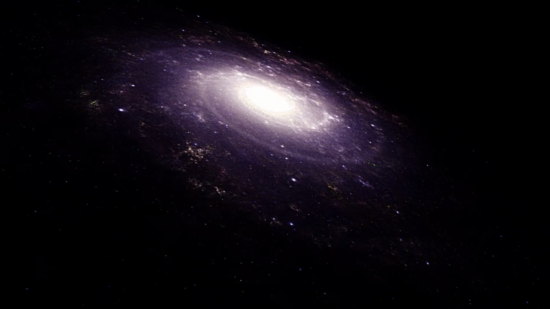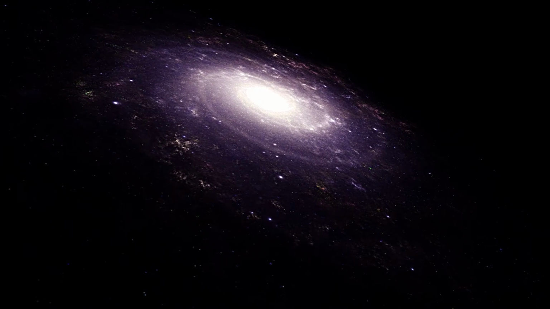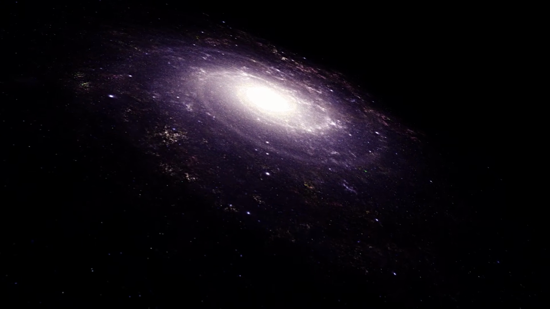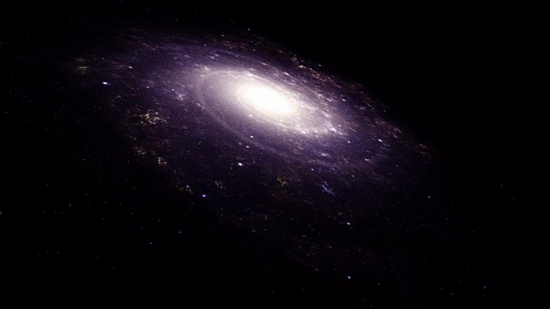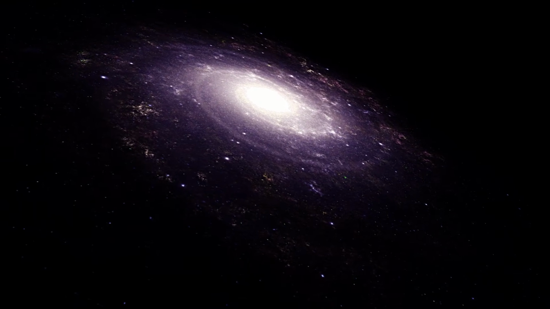The galaxy was not filled with stars like the Sun, but with stars less massive, less luminous, and longer lived, a finding that reshaped understanding of stellar populations and galactic structure.